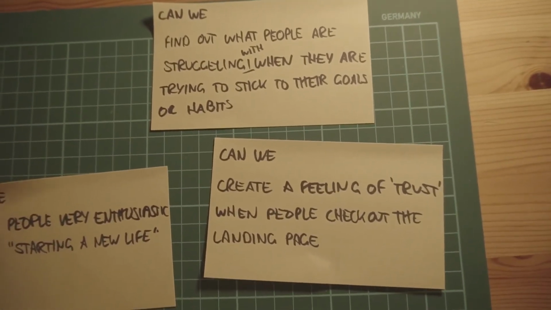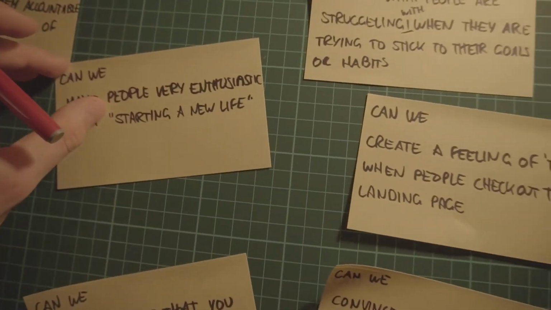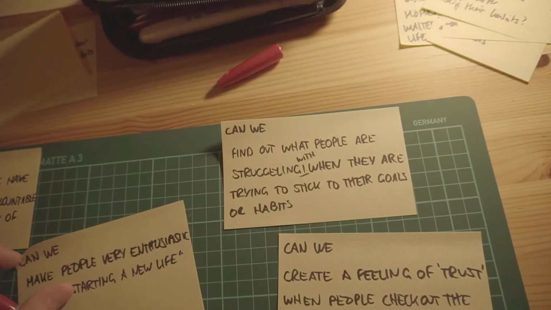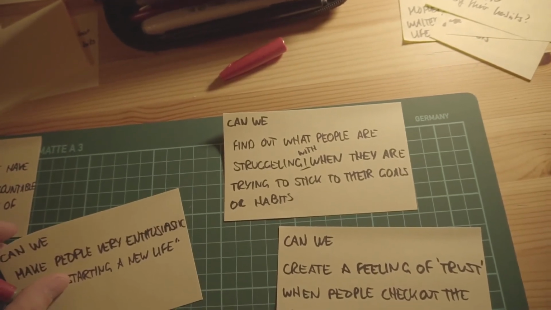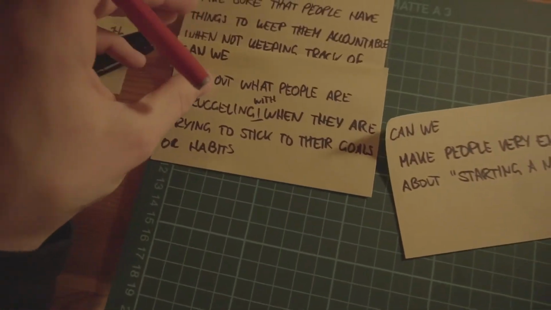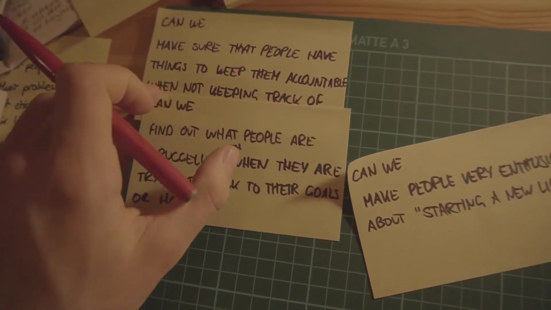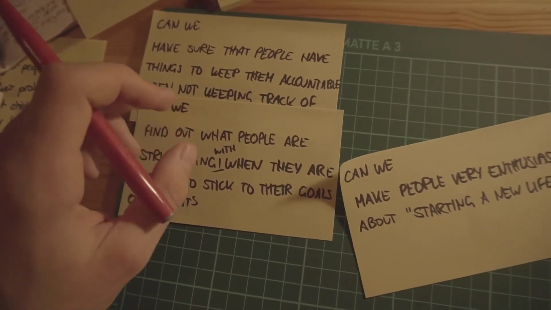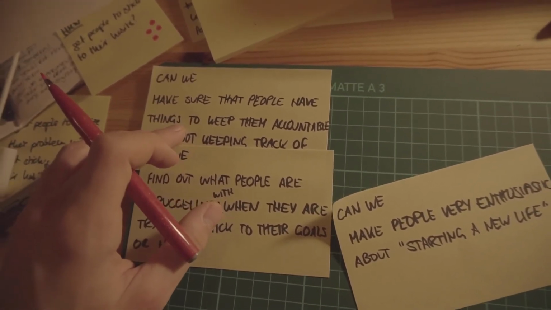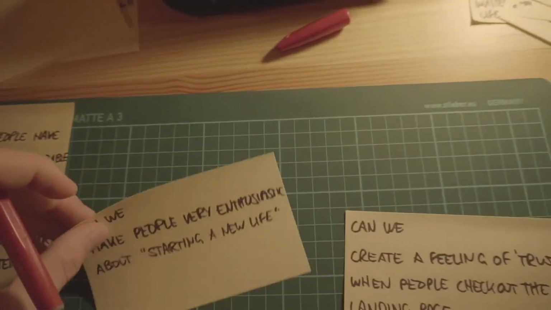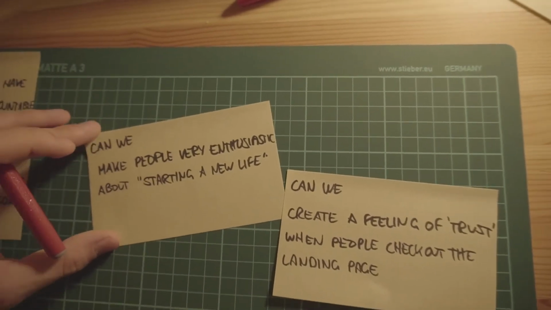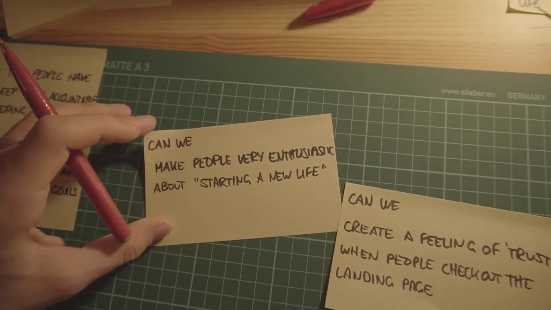Create a feeling of trust when starting a new life, struggling, just stick to it. This is more, I don't want to choose this one because this is more like a research question. This should be one question we ask in a task, the same as this one. But I don't want to have this as a key question. Feeling of trust when checking out the landing page.